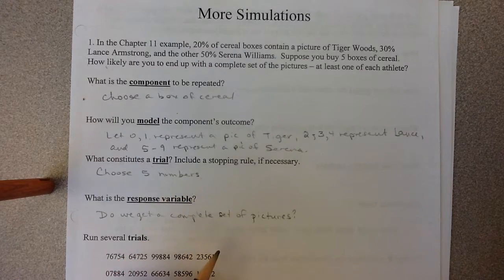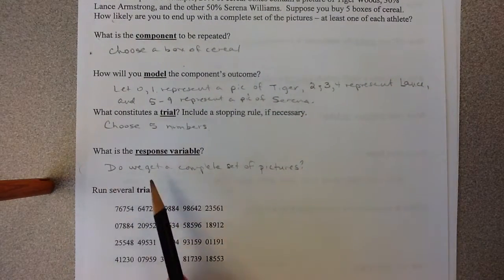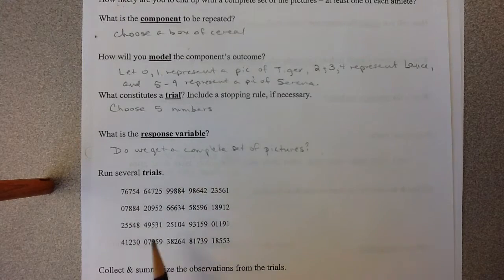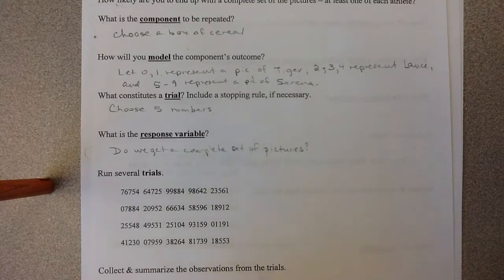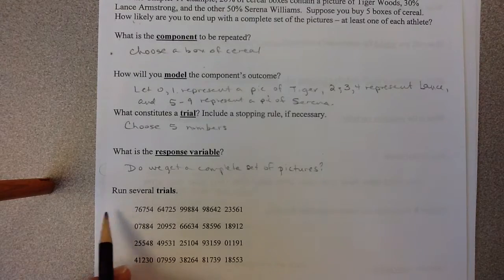So we could use C for complete, N for not complete, if we want to use that as a notation. Alright, so we're going to run several trials. If we have multiple lines of random digit numbers, it's easiest if we use a line per trial, but you can keep going in the same line if you don't have enough numbers to use otherwise. So we're going to go for trial number 1.